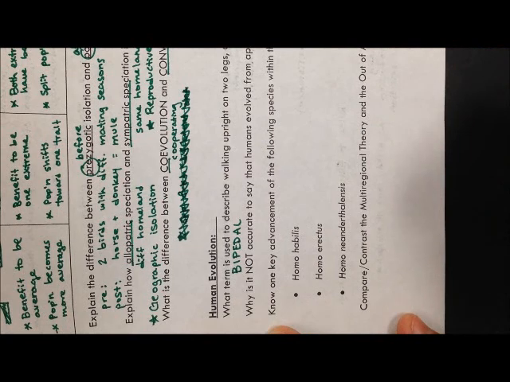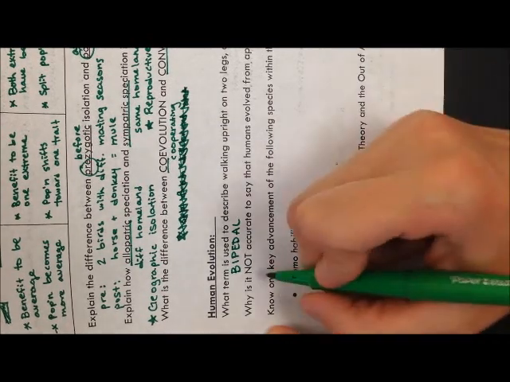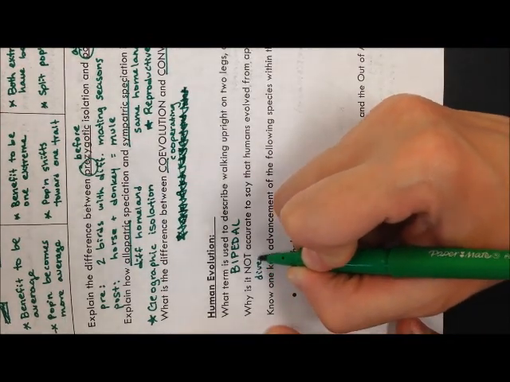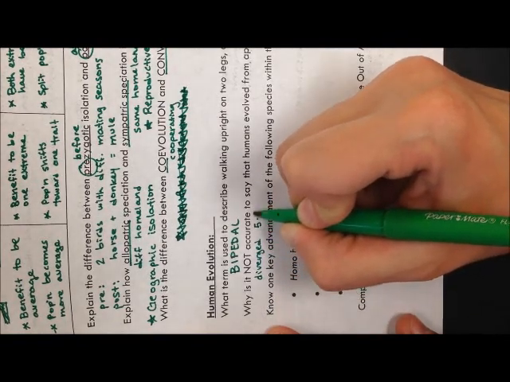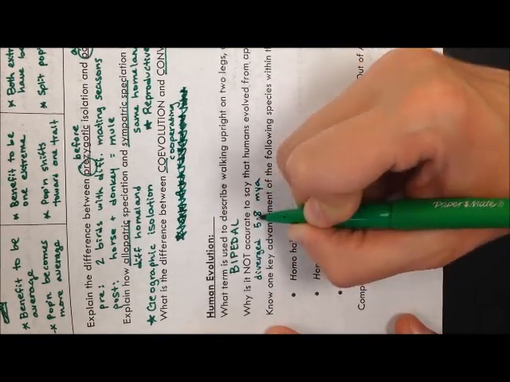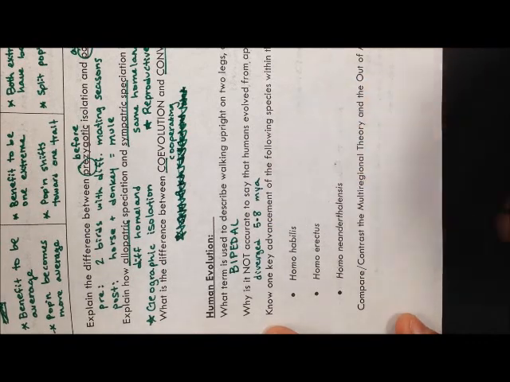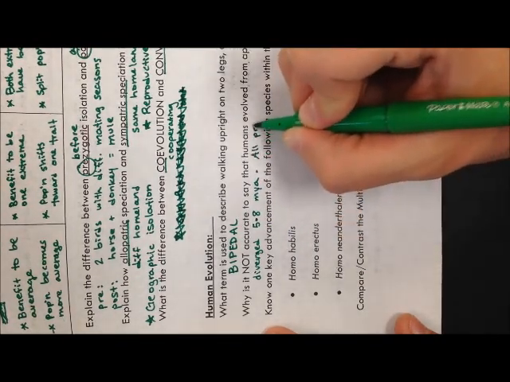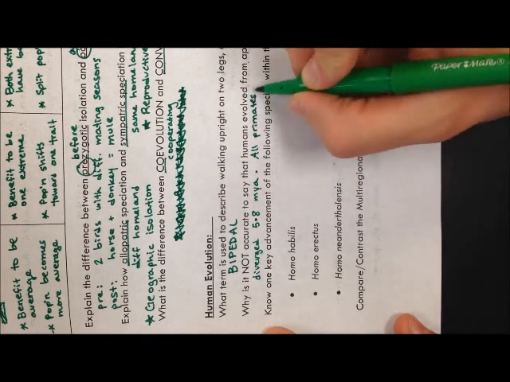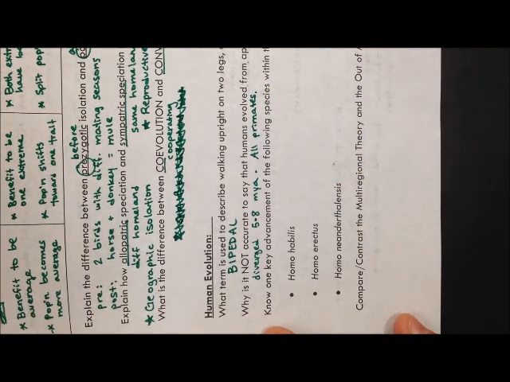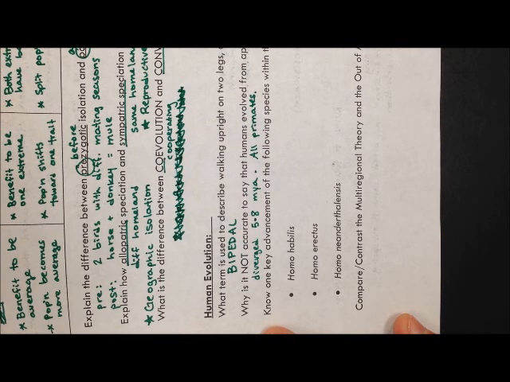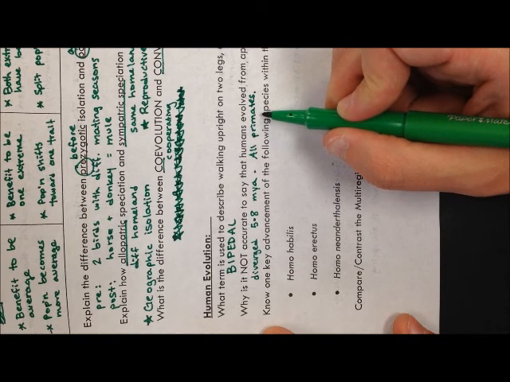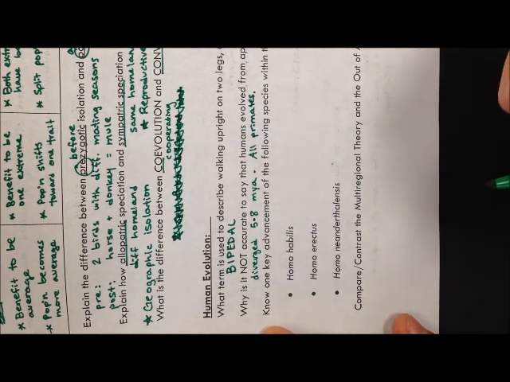Bi meaning two, pedal meaning on your feet, so bipedal, walking on two legs. Okay, we diverged 5 to 8 million years ago. That's the last time we had a common ancestor with modern apes. We are all primates, us, apes, chimpanzees, etc. But we're also all mammals, just like dogs and cats and pigs and cows and everything else are mammals. So we have that same common ancestor, but we have been separate from them for 5 to 8 million years.